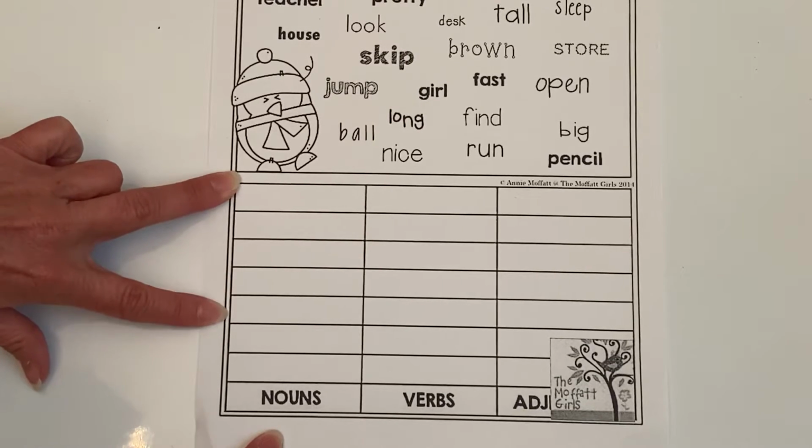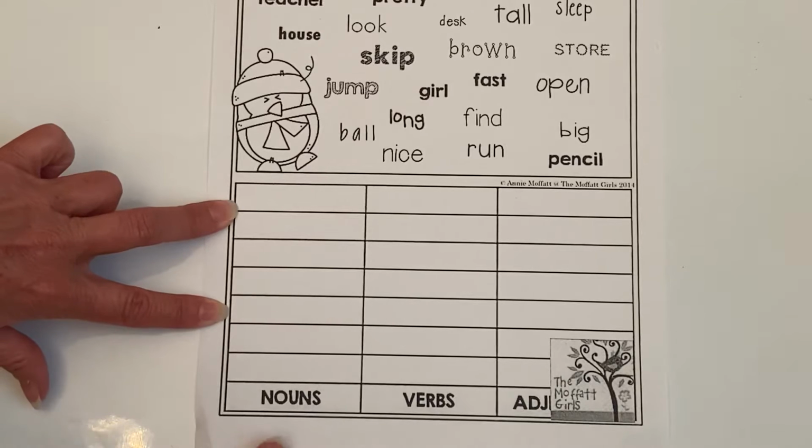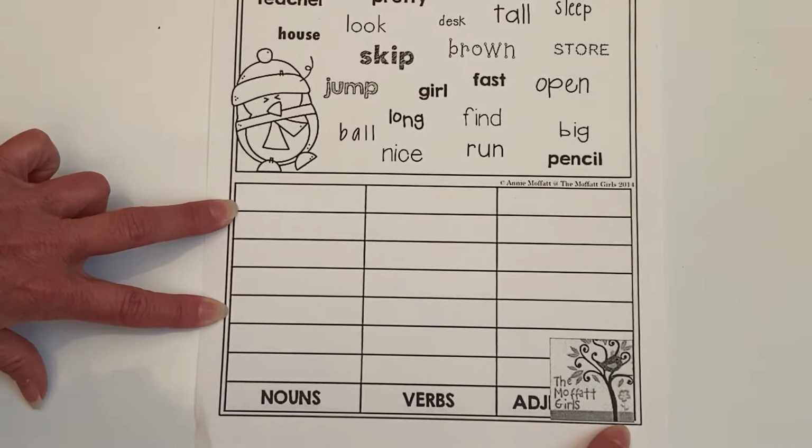Our graph this week is divided up into 3 parts. It's divided up into nouns, verbs, and on this little square it says ADJ. That's an abbreviation for your adjectives, okay? I'm not really sure why that printed out like that.